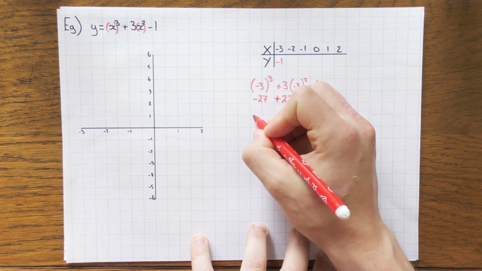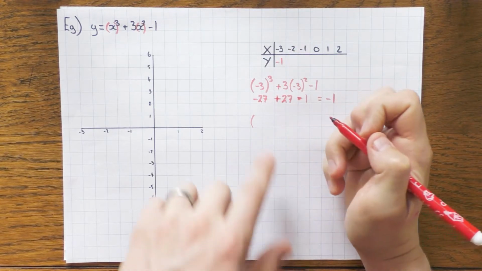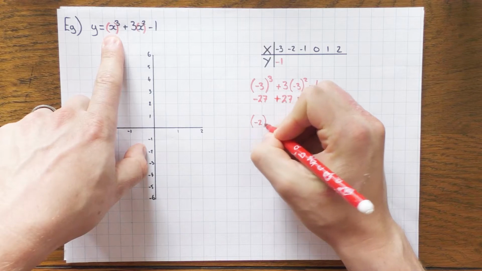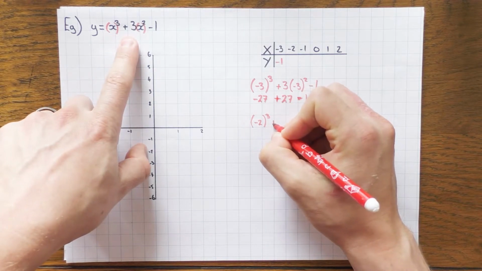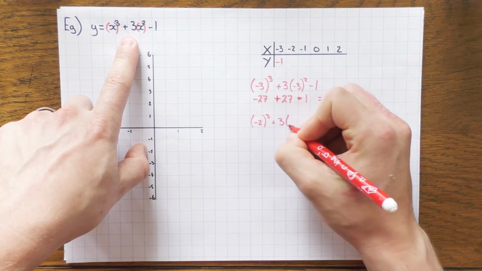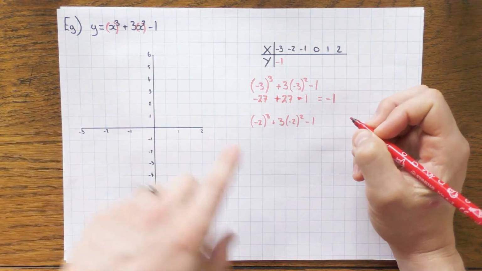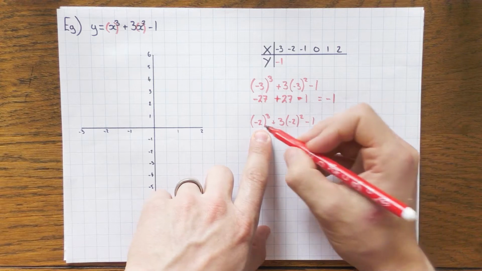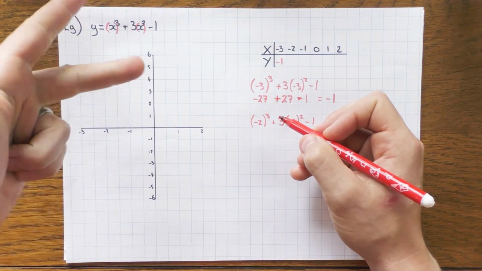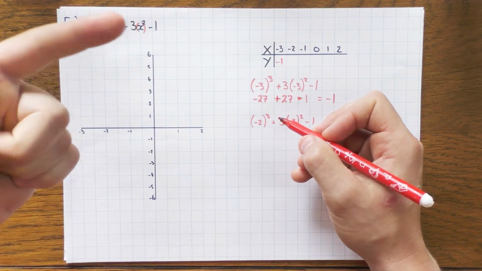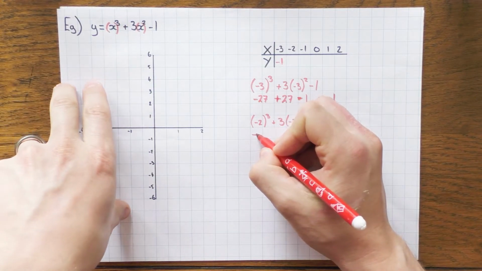Okay, and now we can work with -2. Again, all I'm going to do is put -2 into these brackets. Like so. And again, be careful of your negatives. -2 cubed, so -2 times -2 times -2. -2 times -2 is +4. Times that by -2 is -8.